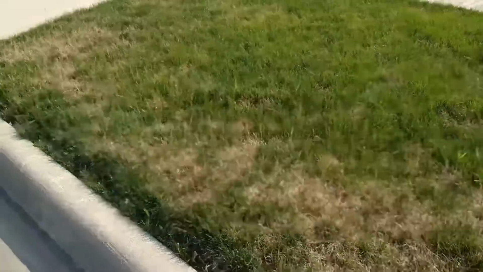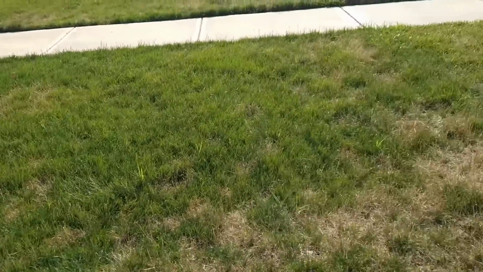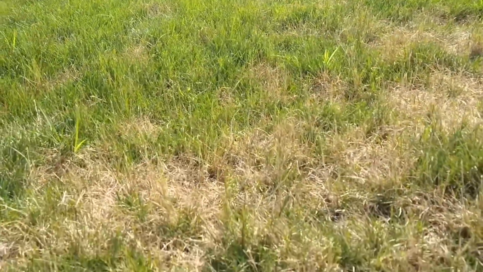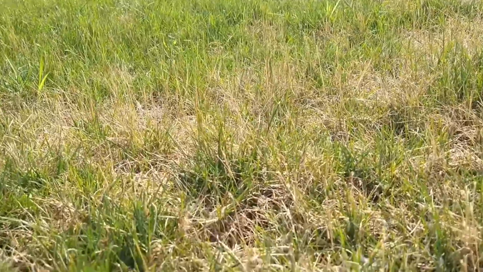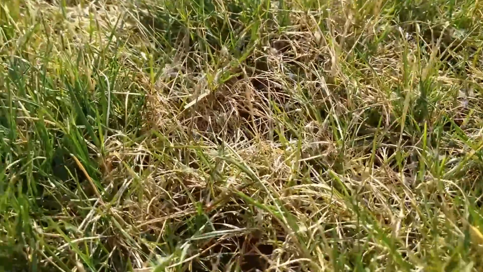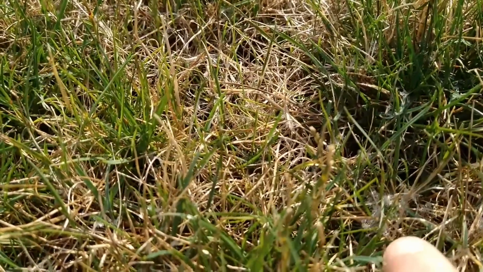So let me show you what I found, and I'll tell you the two clues that let me identify this almost without a doubt. As we look close here in the grass, hopefully you can see this on camera, you can see what almost looks like little cobwebs in the grass right there.